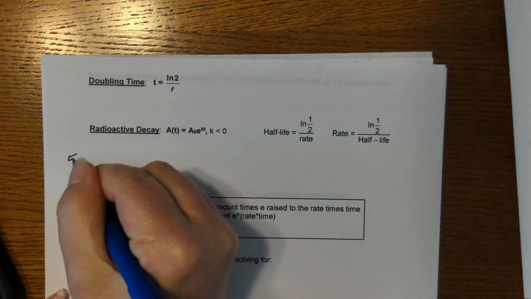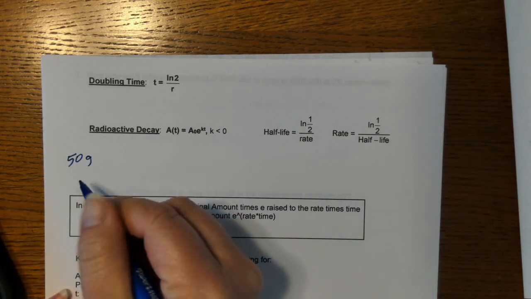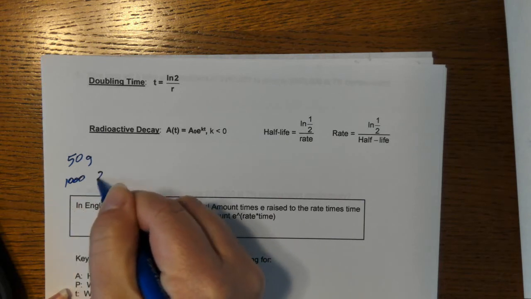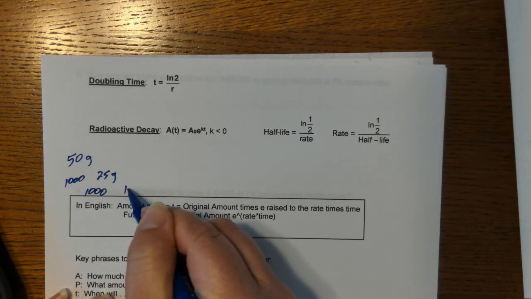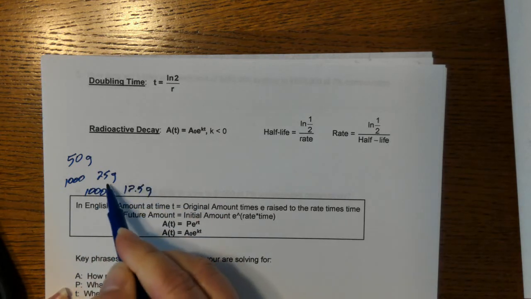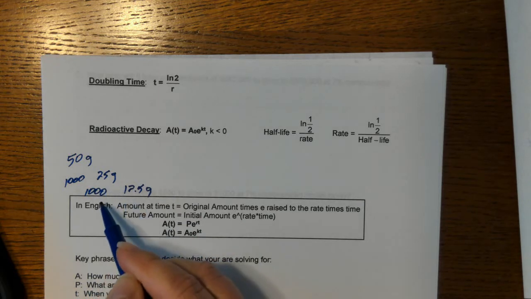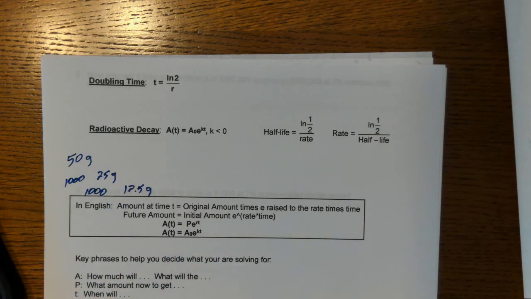If I had 50 grams and the half-life was 1,000 years, then 1,000 years from now I would be down to 25 grams. And after another 1,000 years, I would be down to 12.5 grams because only half of it decays every 1,000 years. Okay? For other materials, it's a shorter amount of time. For example, a lot of medications in our body, the half-life may only be a few hours. And our body filters half of it out every 3 or 4 hours. That's why you have to take another dose of the medication a day or two later. But that's the idea behind it.